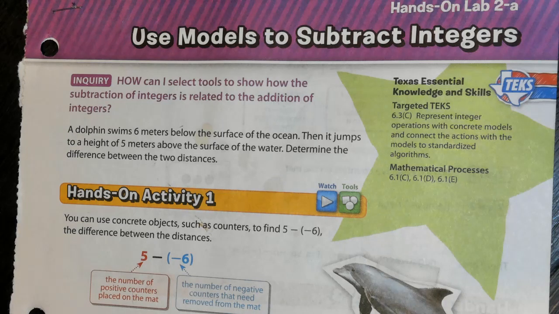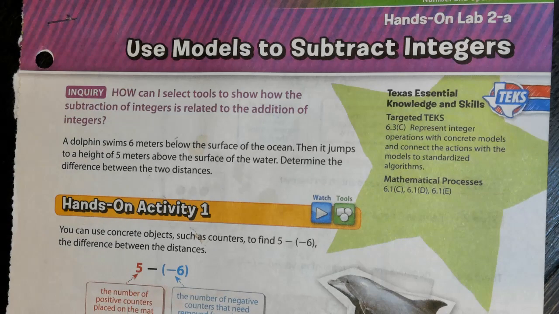At the top of the page, it's on page 211. Page 211. It says, a dolphin swims 6 meters below the surface of the ocean. Then it jumps to a height of 5 meters above the surface of the water. Determine the difference between the two distances. Okay, it says you can use concrete objects such as counters to find 5 minus -6. Okay? Because the dolphin swims 6 meters below the surface of the ocean.